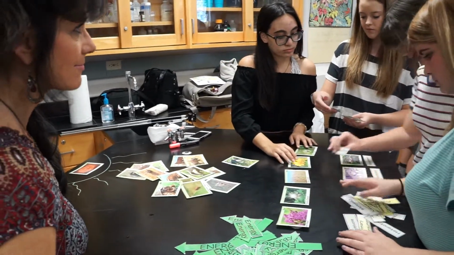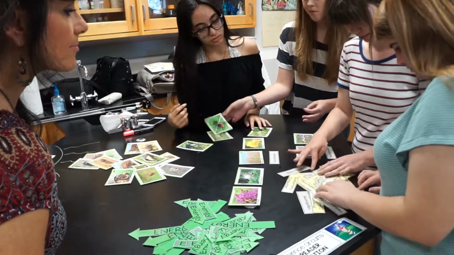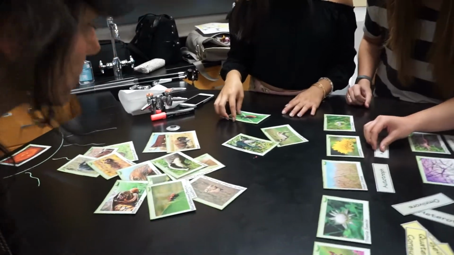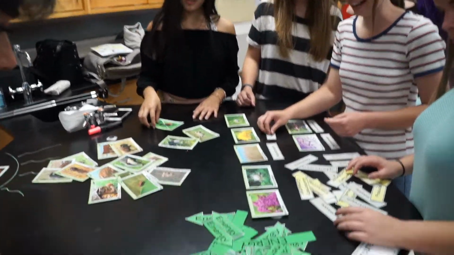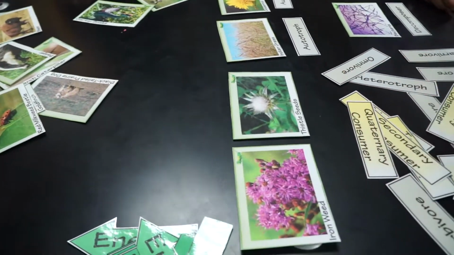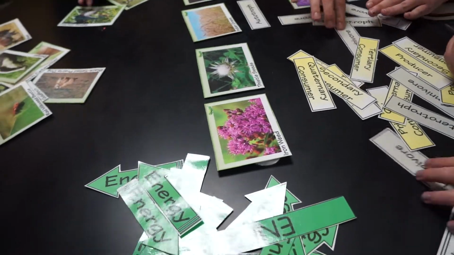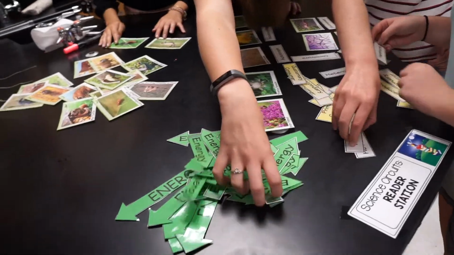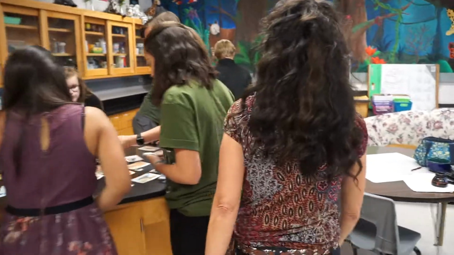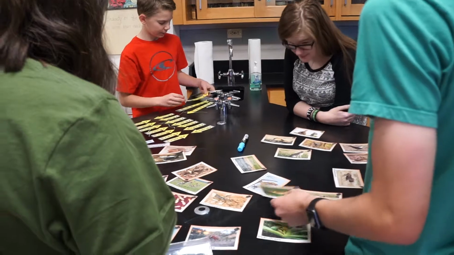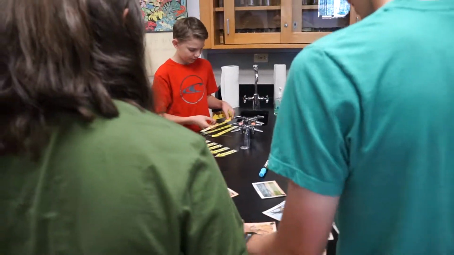First, your arrows and then the names so that you can quickly assemble it. Okay. You got it. On a roll. Probably it's going to be a massive food web. Yeah, it's going to be huge.